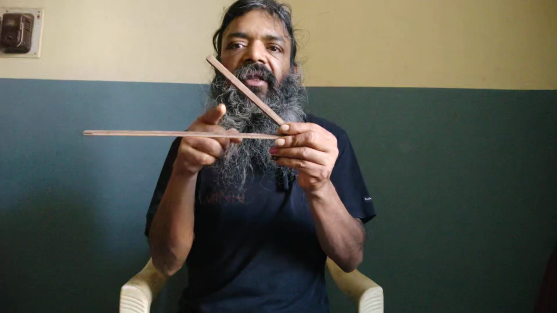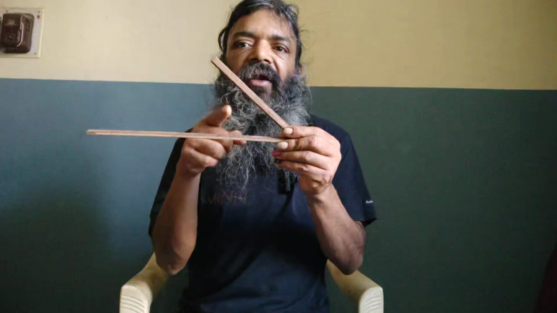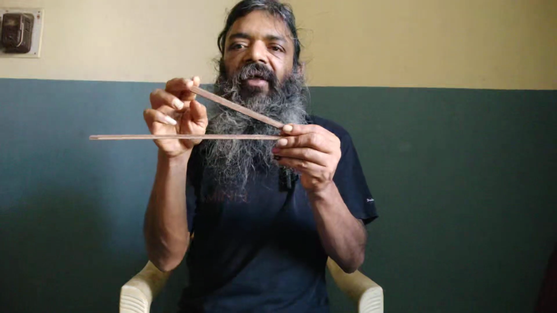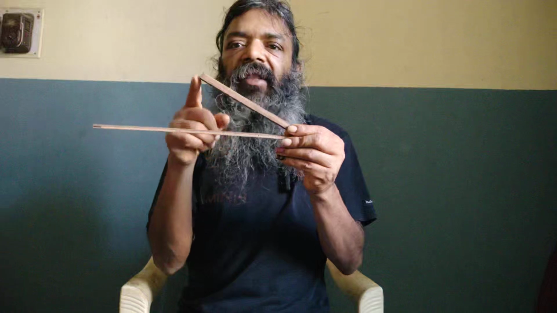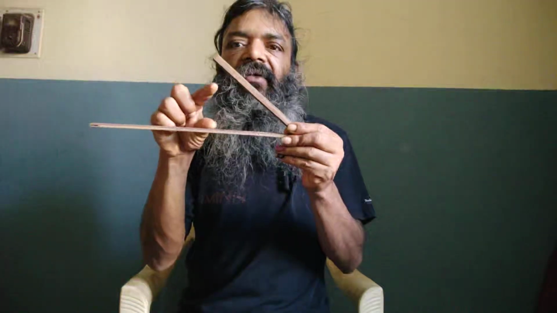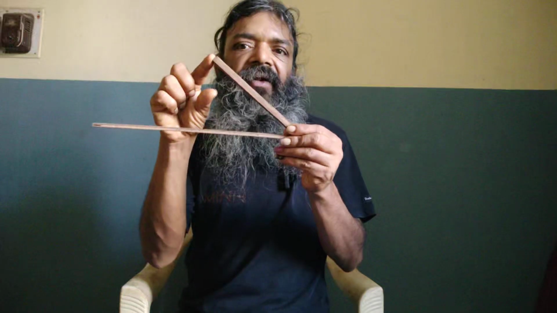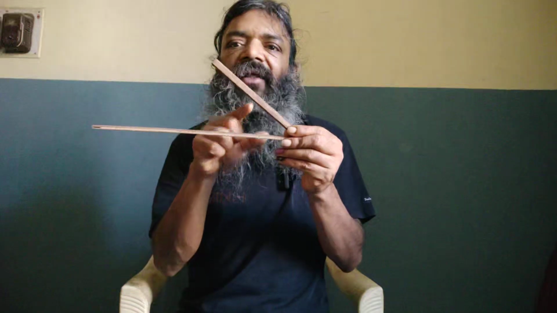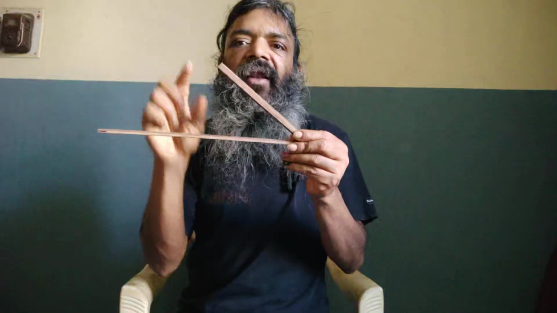This angle is theta and this angle is delta theta. At theta the height is h, and now the height is h plus delta h. This delta theta movement in angle lifted delta h in the height.